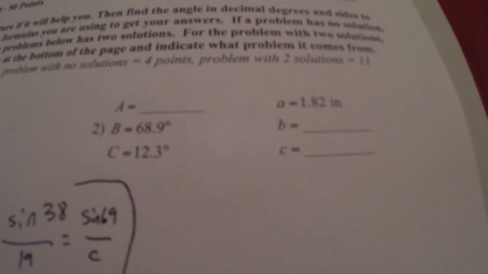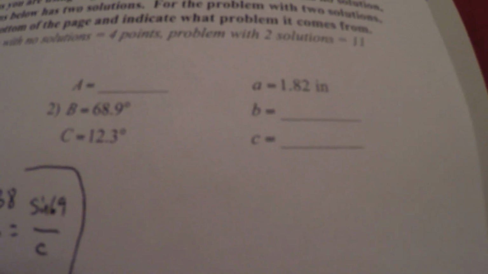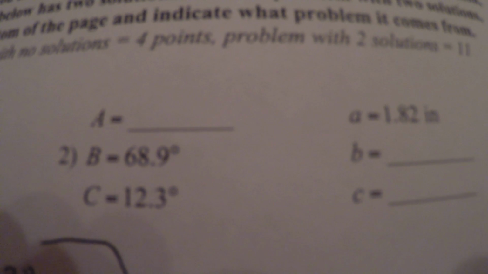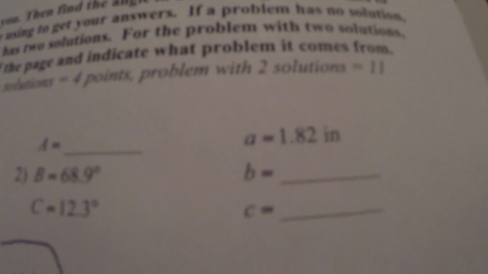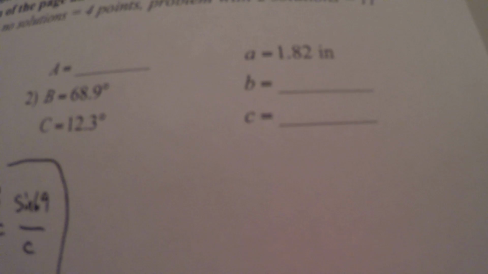All right, let's take a look at question number 2. Number 2 says angle A is blah, angle B is 68.9, angle C is 12.3, and side A is 1.82 inches. The question is, what is angle A?